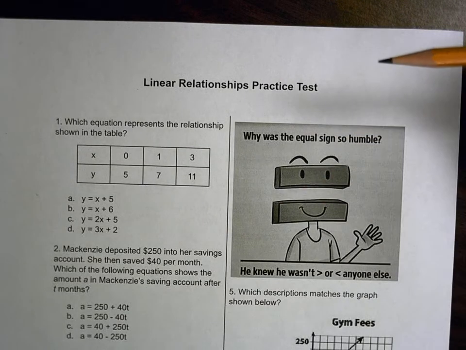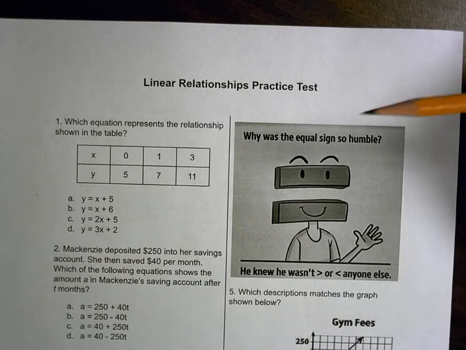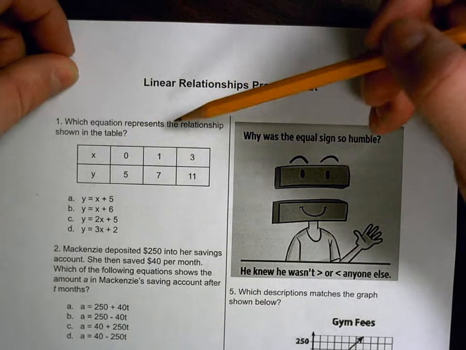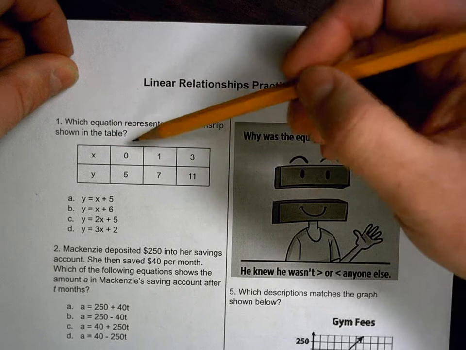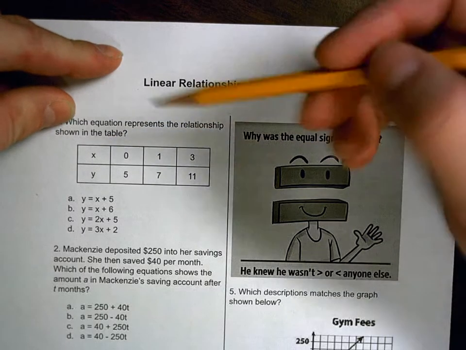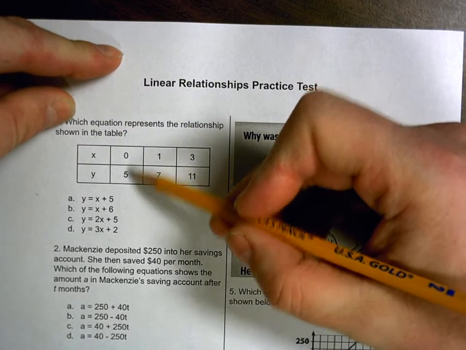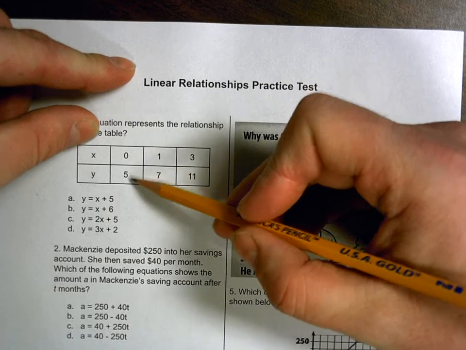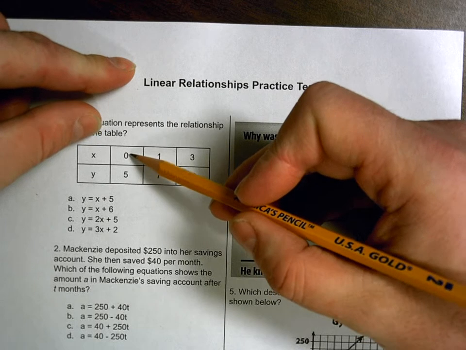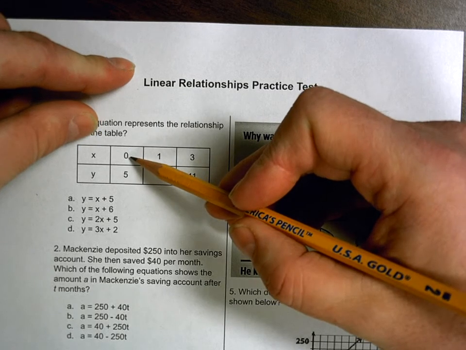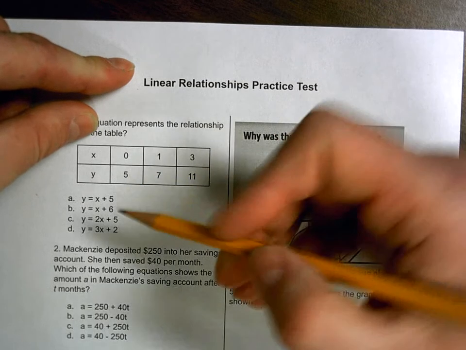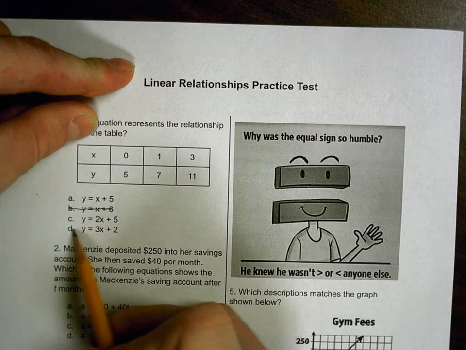Question one is an older question. It talks about relationships. We know there's proportional and non-proportional relationships. This one wants us to look at a relationship. It says, which equation represents the relationship shown in the table? Well, right away we can tell this one right here. With 0 as the x-coordinate and 5 as the y-coordinate, that occurs when we have the y-intercept, or our b. Anytime we have b, the x-coordinate is always 0. And then whatever's in the y is your y-intercept. So that's 5. We can use that to eliminate two options.